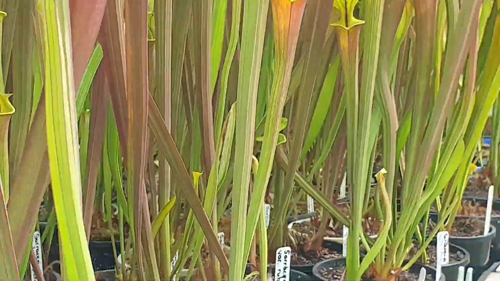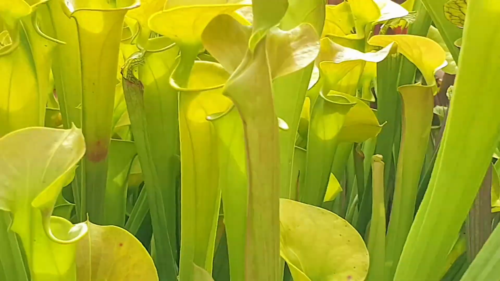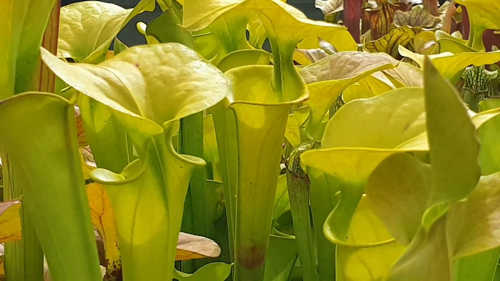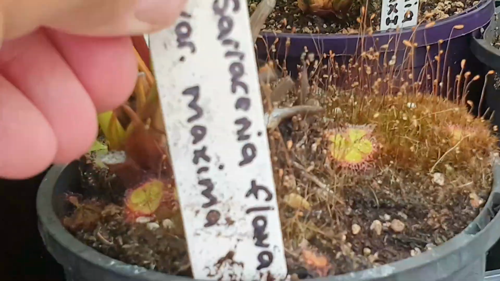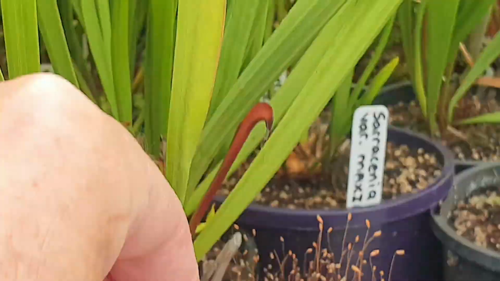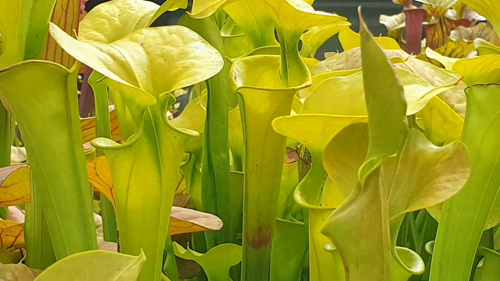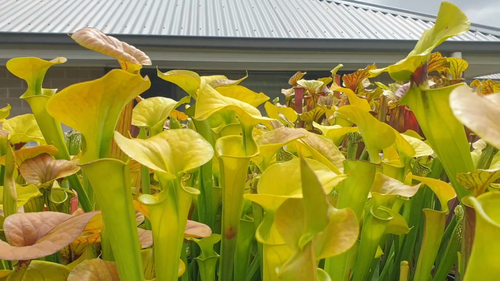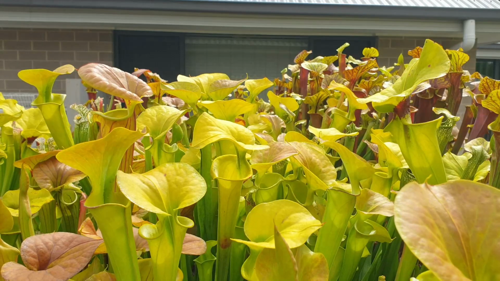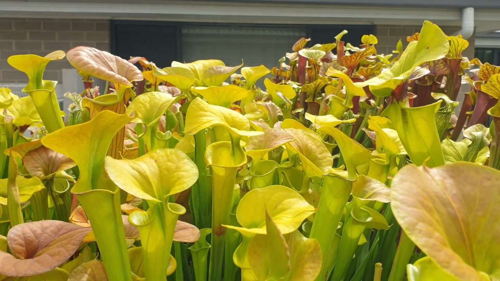Okay, moving along here, we've got another species. This is Saracenia flava Maxima variety. This is the tag, and this is known by its lack of variegation. That's what makes it so special. Look how beautifully orange the tops of those hoods are.